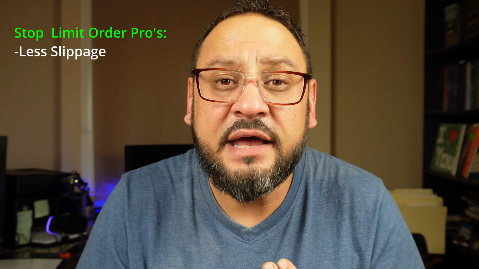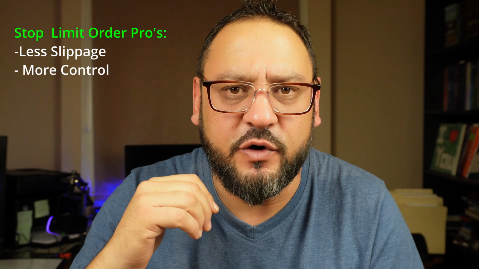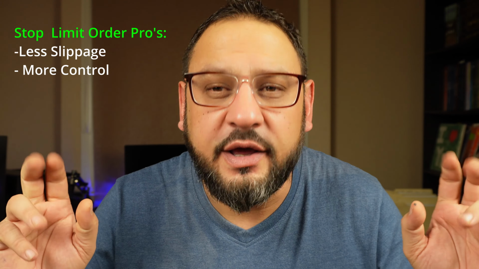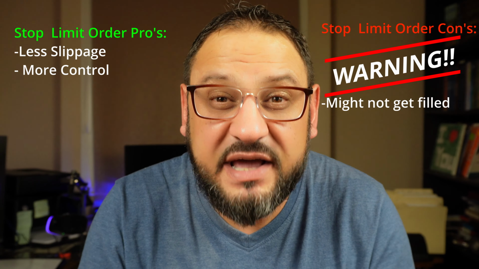What are the pros of it? Less slippage and more control than the regular stop that I explained before. The cons, warning: your stop might not get filled. It might bypass the fill area that you needed and go way below and you're not filled. So your protection may not work, and that's why I never use it.